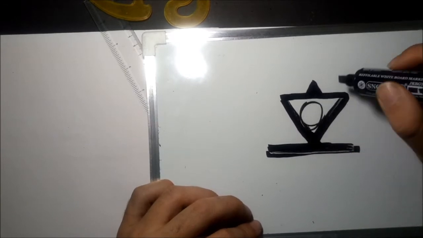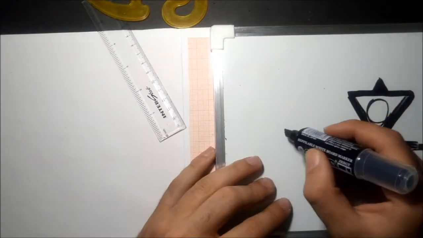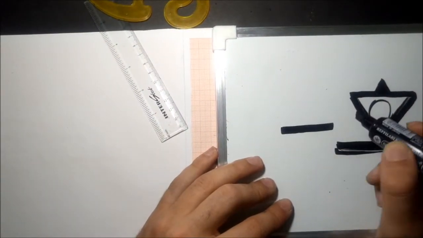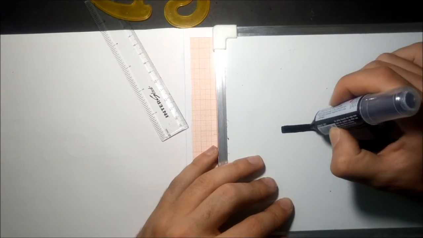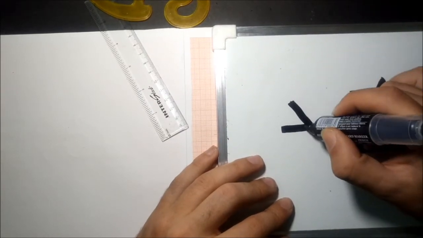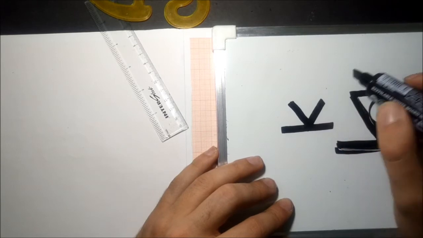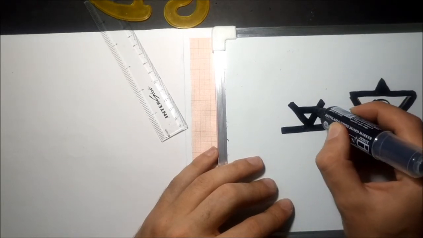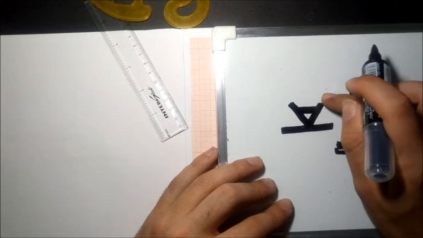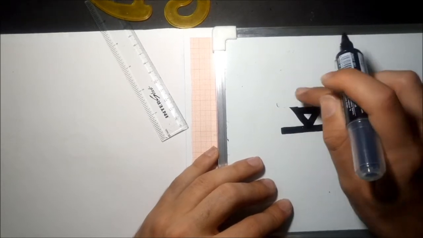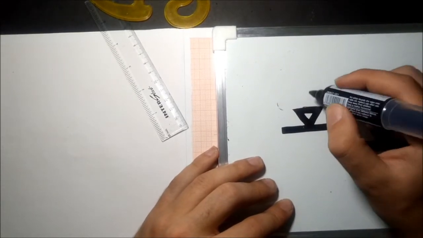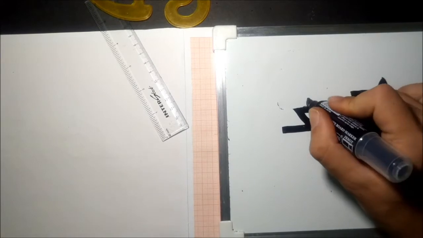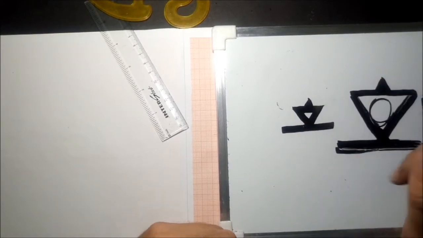Now the gap on the inside will be very small. That's just to show you. So using this thickness, you will actually get this shape. It would look like this.